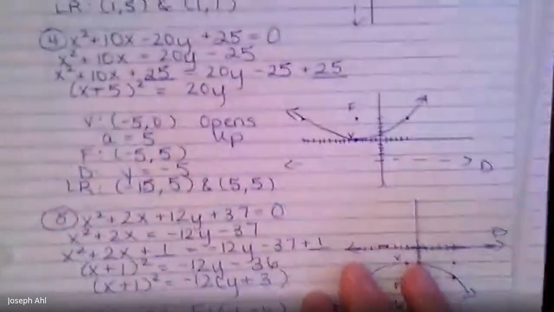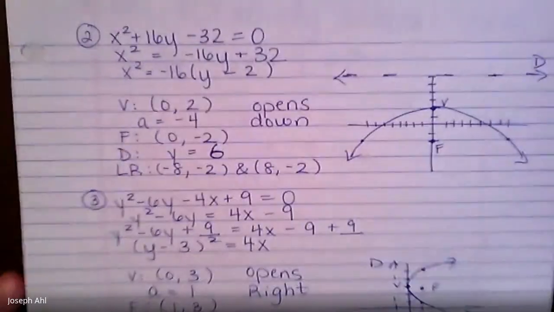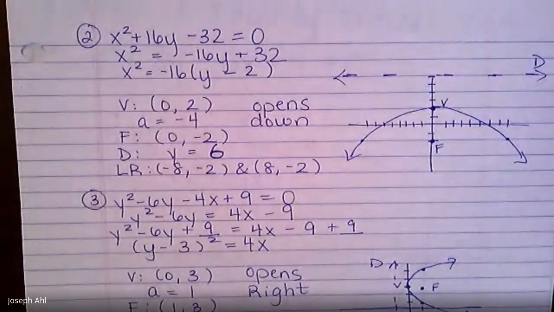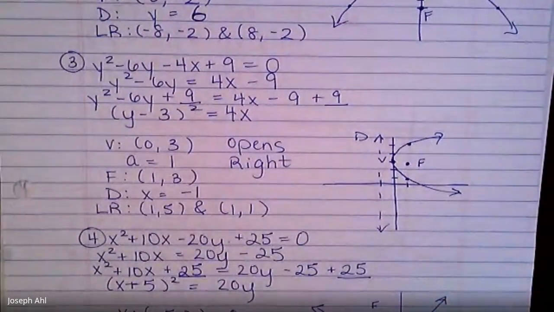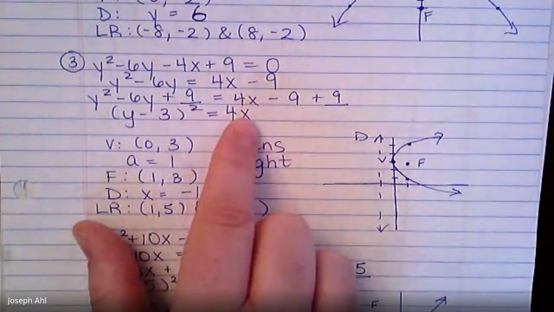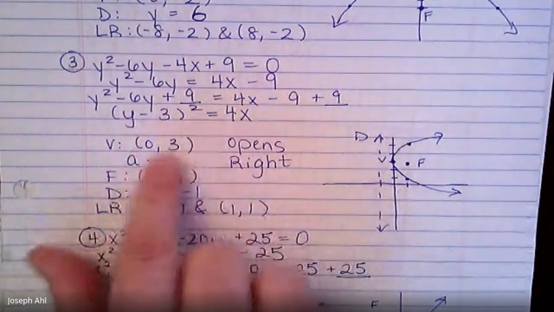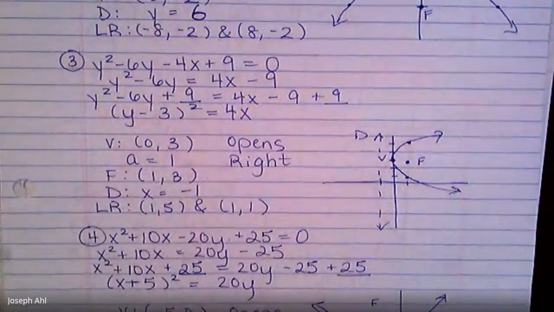Okay, looks like there were 5 total in that sketching section. So in number 2, you also did not have to complete the square on this one. Move some terms over, take out the -16 as the GCF. There's the critical info. In number 3, you did have to complete the square. Just carefully make sure that when you get the vertex, you get the x coordinate from the x's, the y coordinate from the y's. So is it 0, 3? Remember, if y is squared, it's going to open left and right.